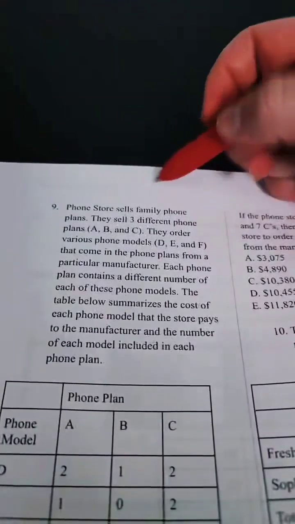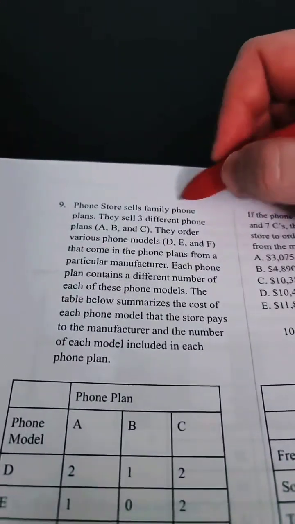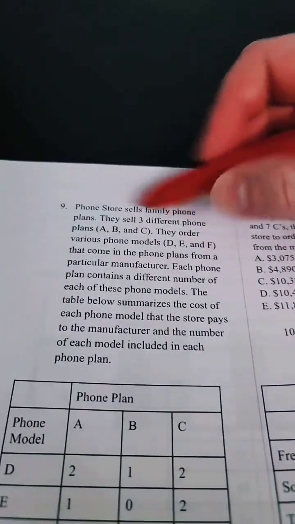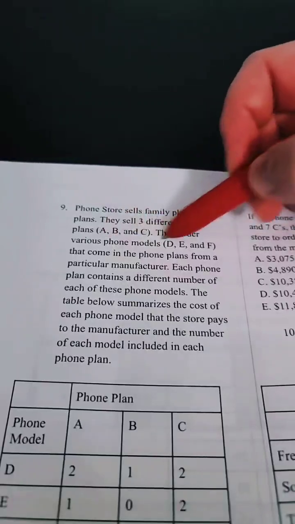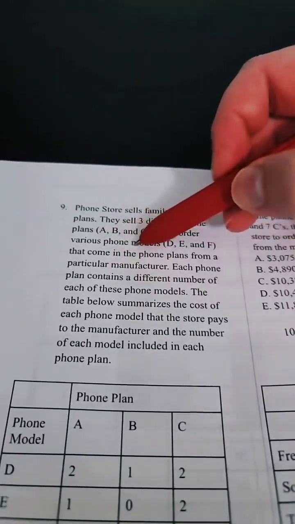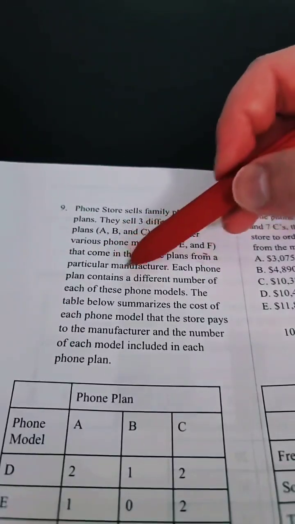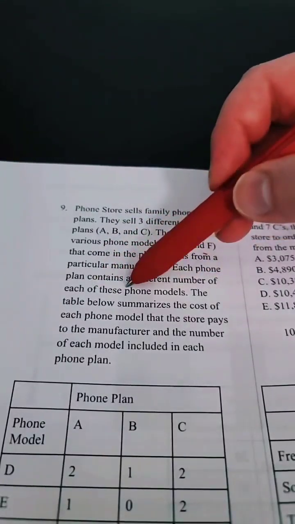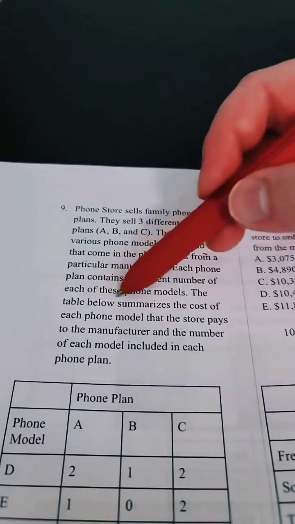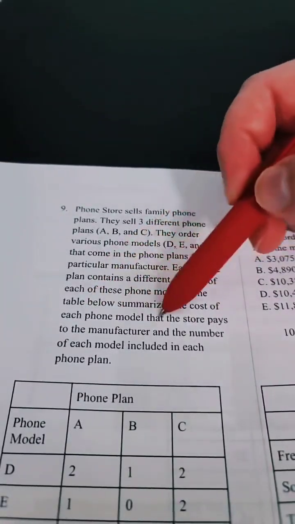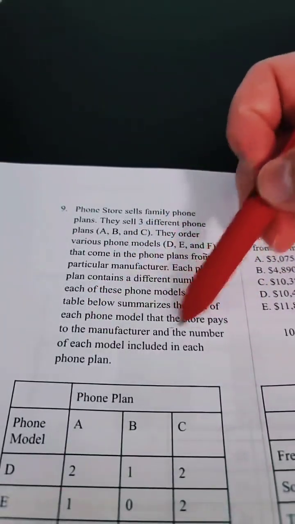So let's now go to the next page. For number 9, it says, a phone store sells family phone plans. They sell 3 different phone plans, A, B, and C. They order various phone models, D, E, and F, that come in the phone plans from a particular manufacturer. Each phone plan contains a different number of each of these phone models. The table below summarizes the cost of each phone model that the store pays the manufacturer and the number of each model included in each phone plan.